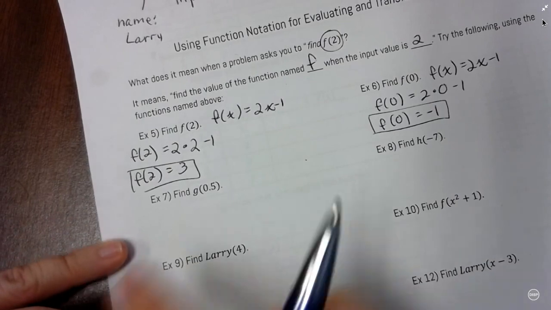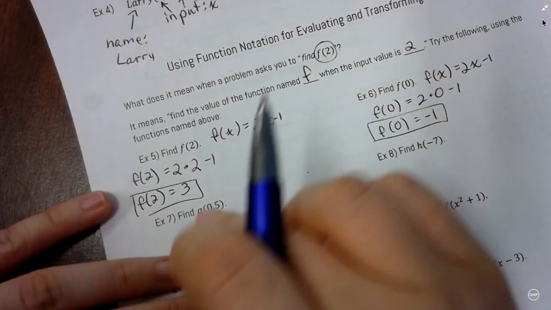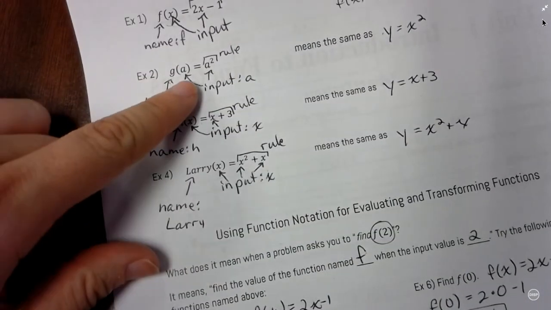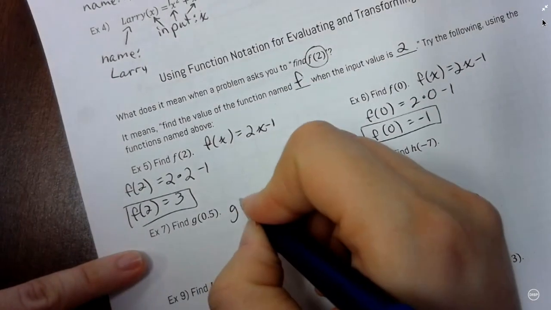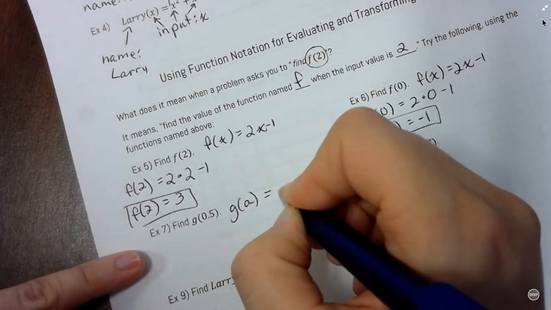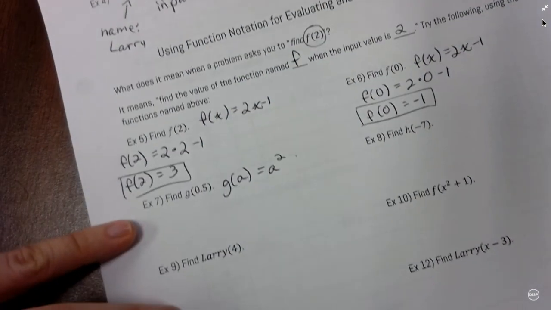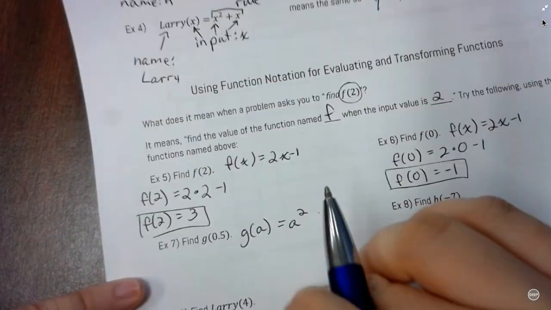Let's try number 7. Oh, we're working with rule G. So let's find rule G. Rule G is g of a equals a squared. So I'm going to write that down, just so I can see it easier, that's all. You wouldn't necessarily have to rewrite everything like that. I just can't show these both at the same time on the video.